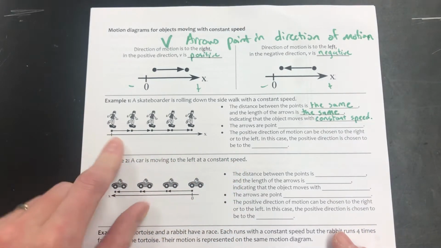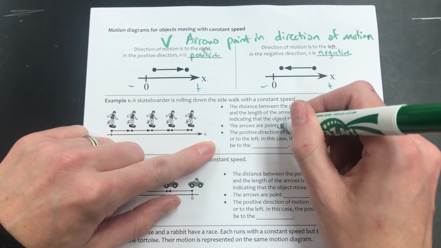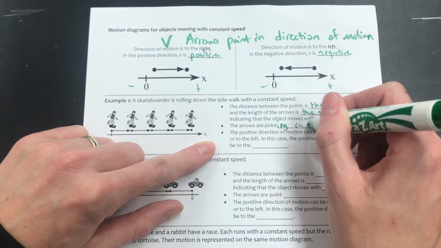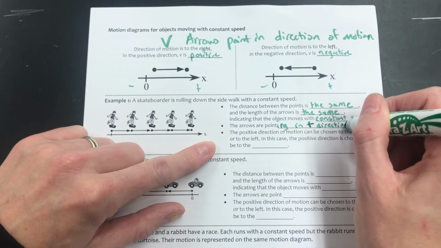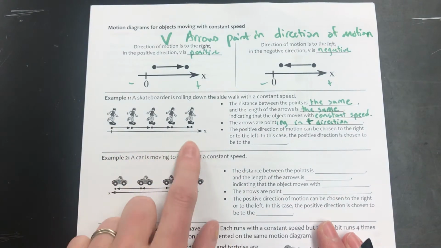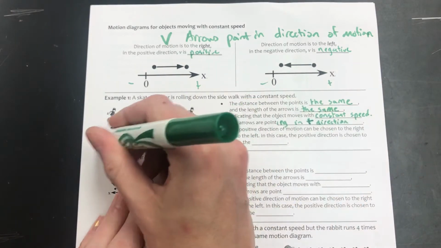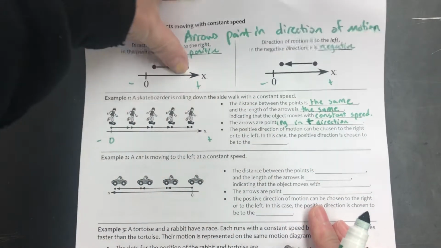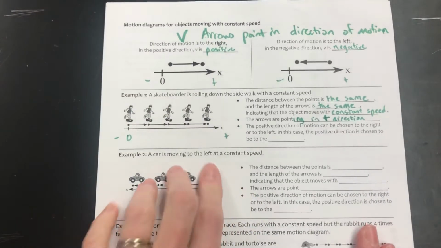The arrows are pointing in the positive direction. This is missing the "ing." And I'm going to write a plus sign for positive because I'm lazy. Positive has a lot of letters. The positive motion can be chosen to the right or left. So we've got 0 here. We're going to do positive and negative. I really could just turn this around, and now notice how positive is over here and negative is over there. But for the most part, we keep it this way.